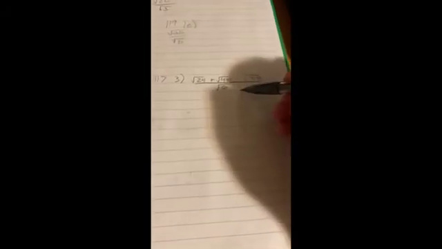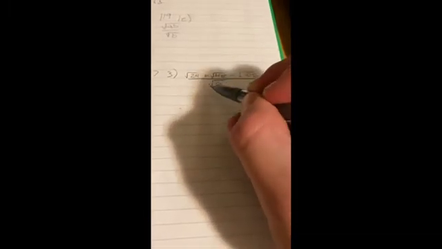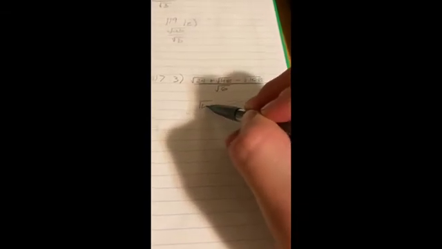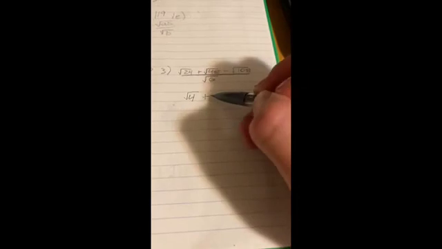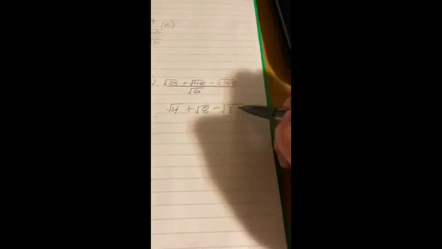Now this question is a little longer, but it's going to be the same thing. You're going to take this, and this can go into every one of these numbers evenly. So it goes into 24 4 times, plus it goes into 48 8 times, minus it goes into 108 18 times, and then you got rid of this on the bottom.